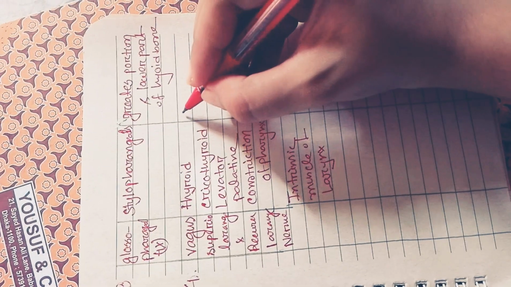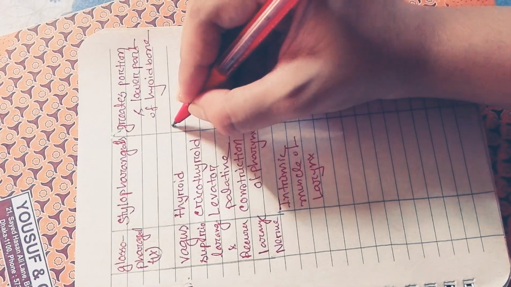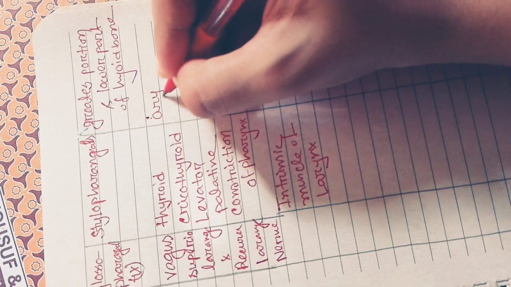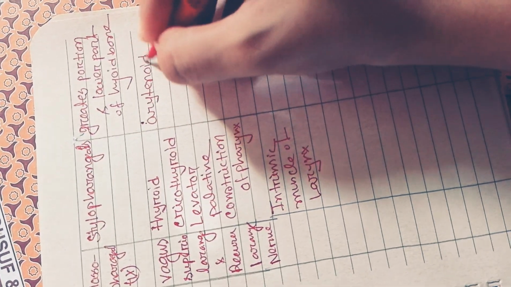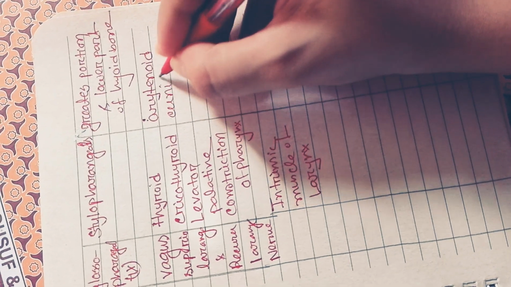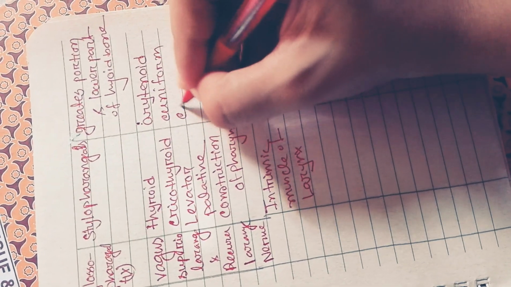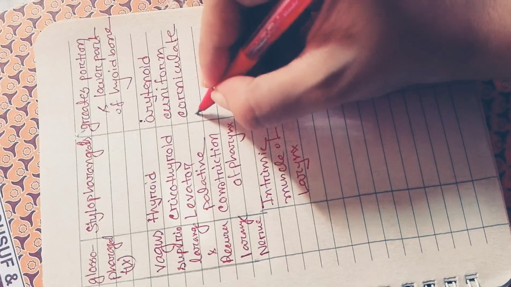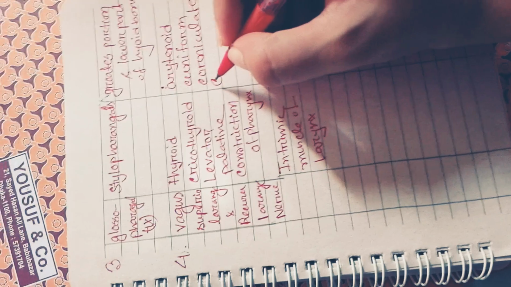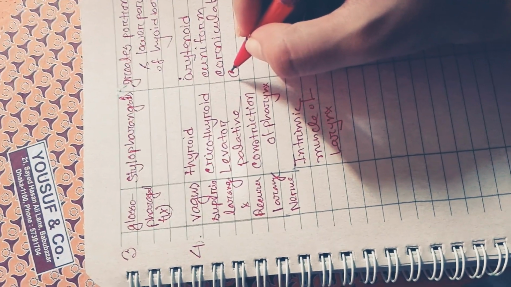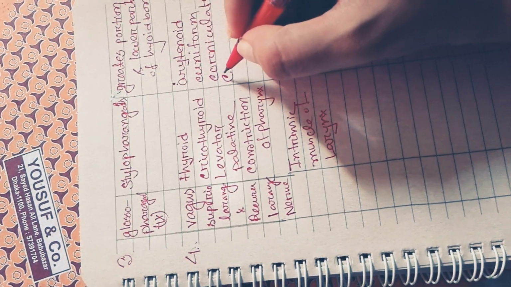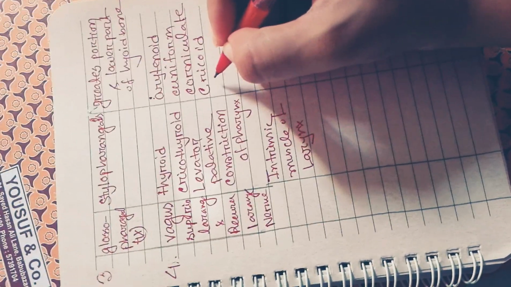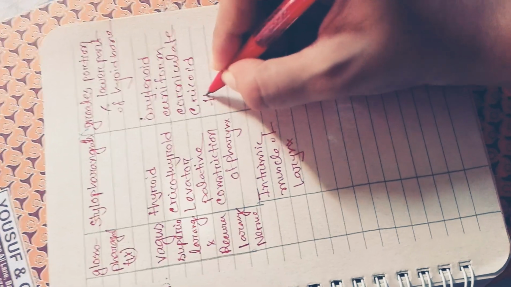Now the skeleton is laryngeal cartilage like arytenoid, cuneiform, corniculate, cricoid, and another is thyroid cartilage.